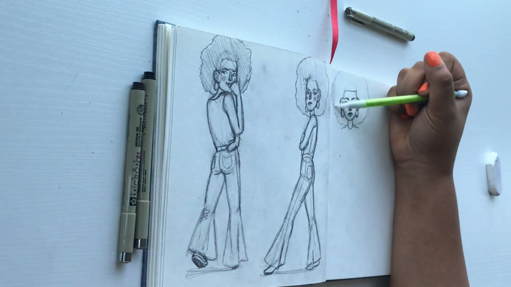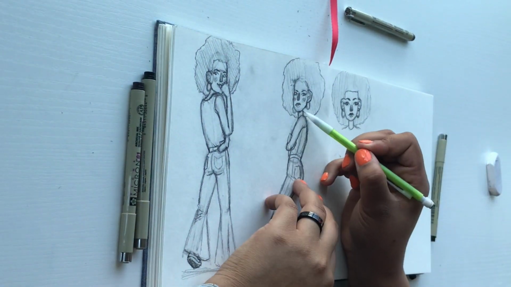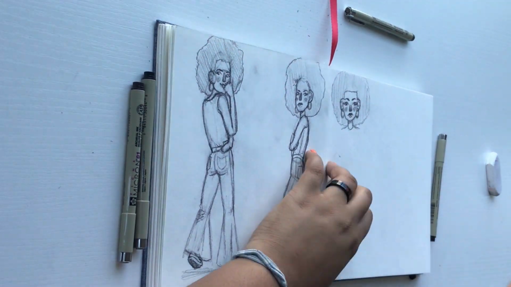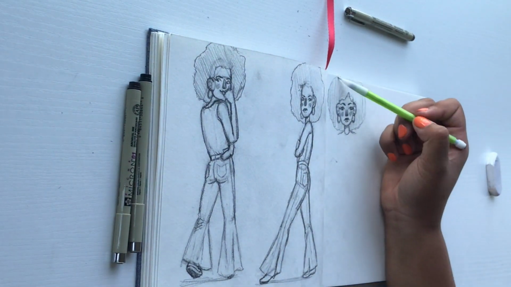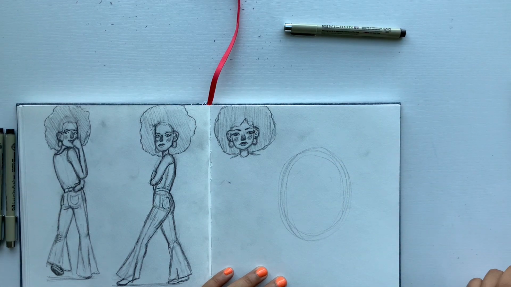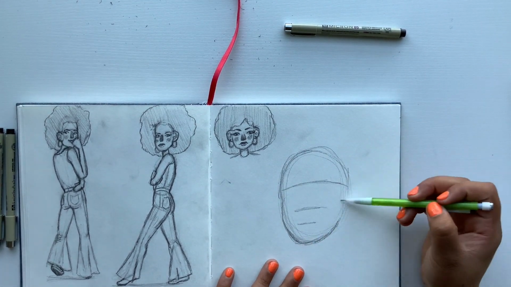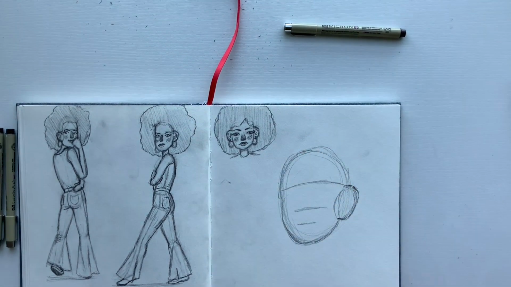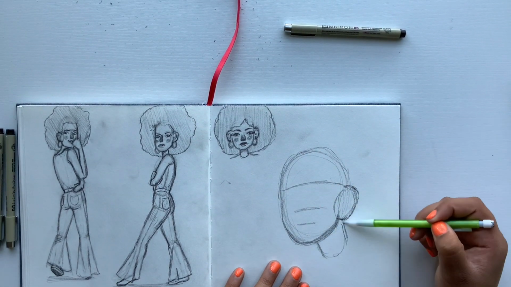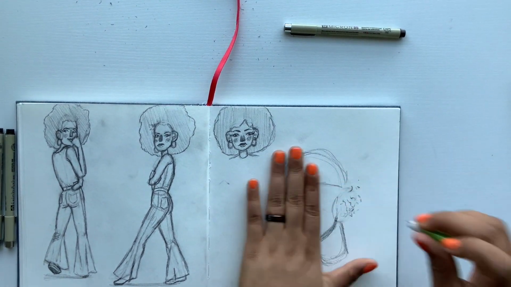And as far as what I've decided for her color scheme, I want a more earthy tone, something desaturated to fit the theme and the setting. But I just know these are the color schemes I want: earthy tone, desaturated colors.